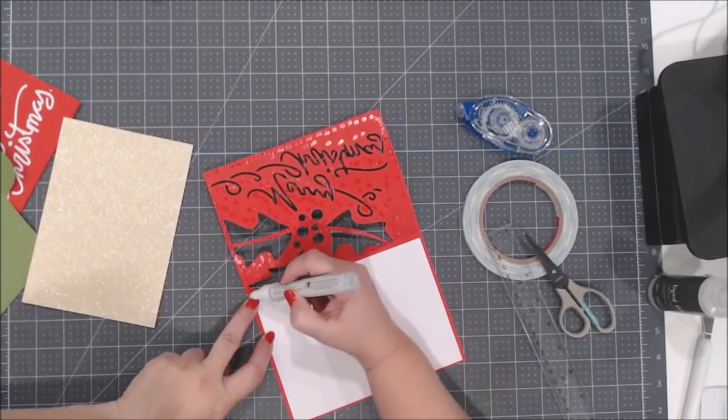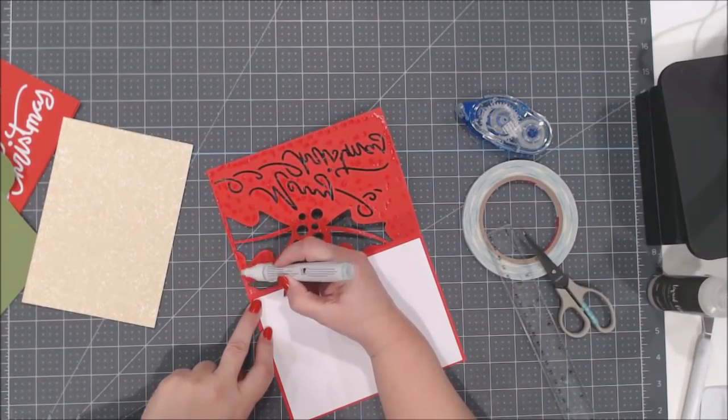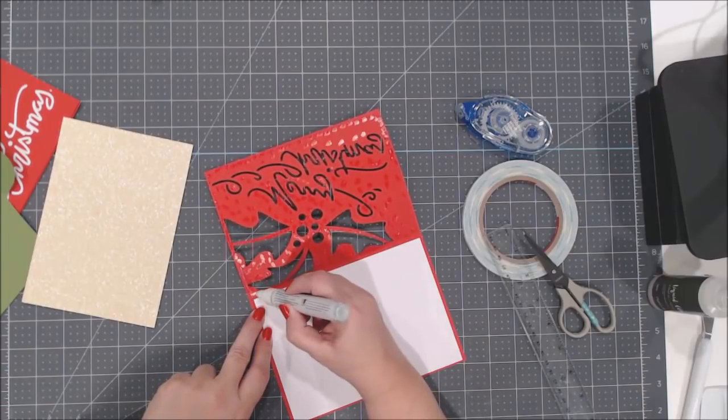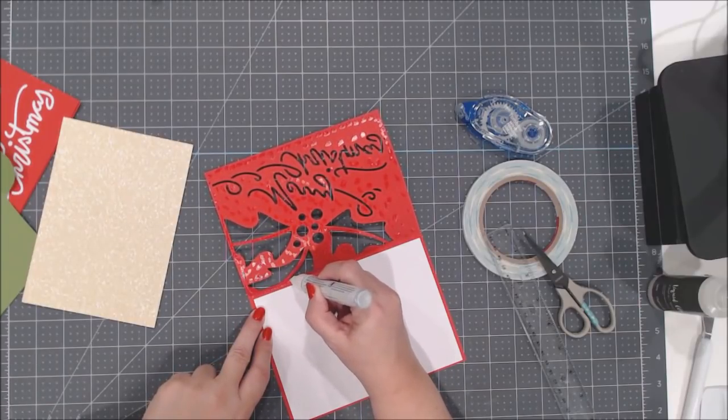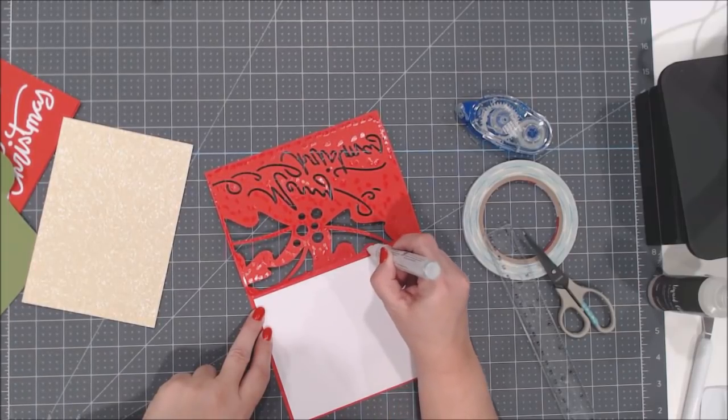So you want to make sure over here where this is really tight, where the design is really close to the edge of the card, you definitely want to use a glue pen, it is best for these.